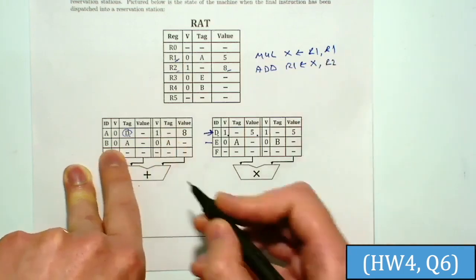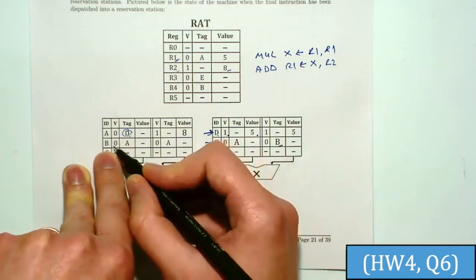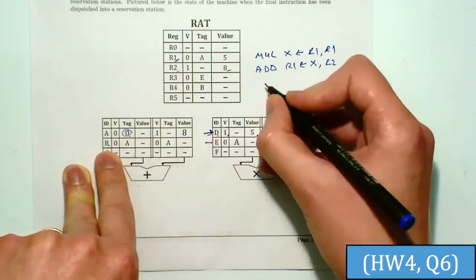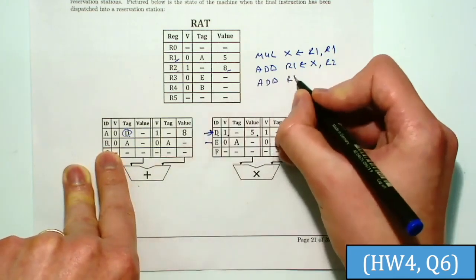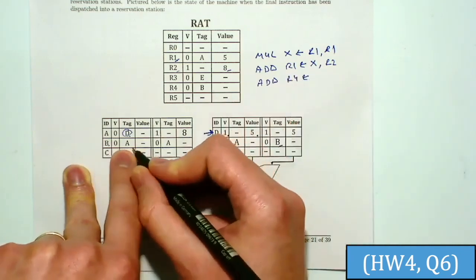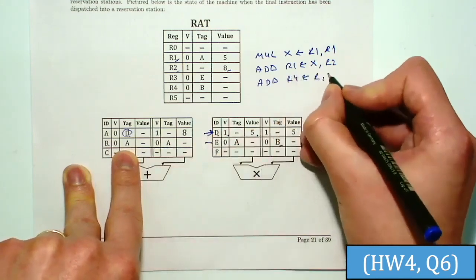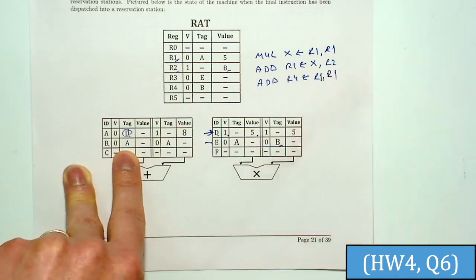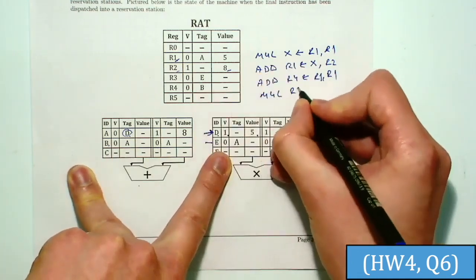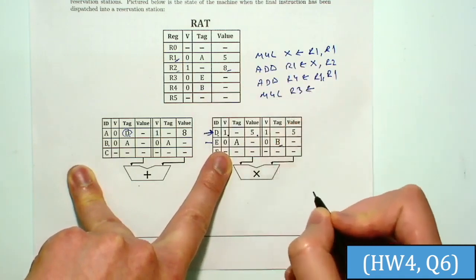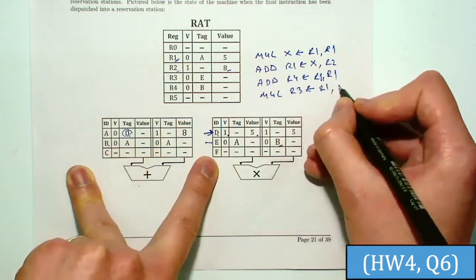Then the third instruction is either B or E. Since E is dependent on B, we can tell that the third instruction should be B, which is an addition, which writes to destination register R4, and the source operands are A and A. A was writing to R1, so the source registers are R1 and R1. And the last instruction is multiply, writes to R3, and source registers are R1, and B was writing to R4.